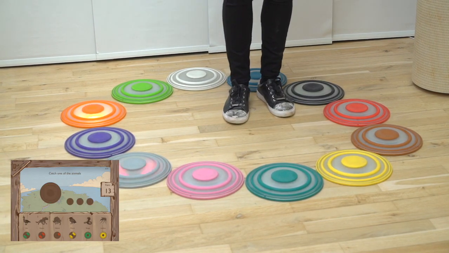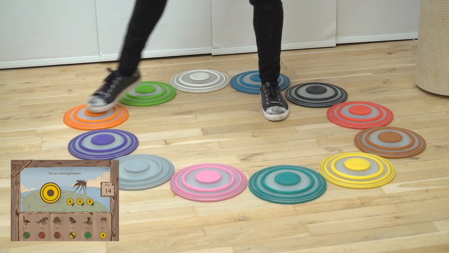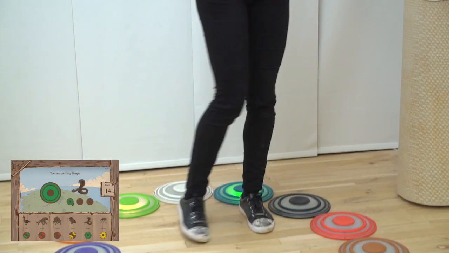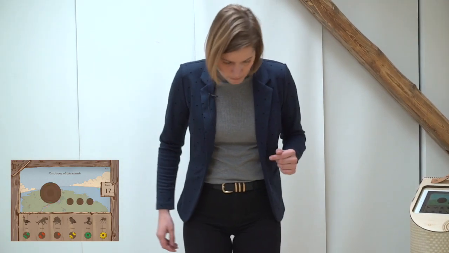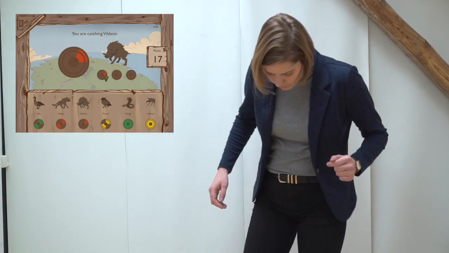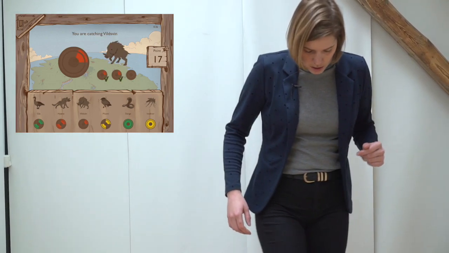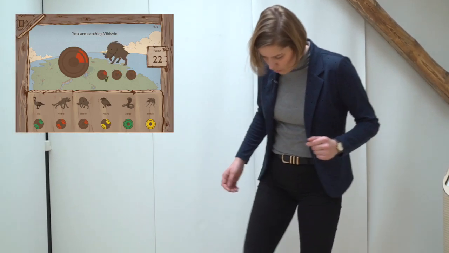You got it. Go for a yellow one. We must avoid the hyena. We ate everything we've caught. You got it. Go for a green one again. Whoop. You got it. Avoid the hyena. We ate everything we've caught. Let's see if we can get a red one here. You got it. One more, hopefully.